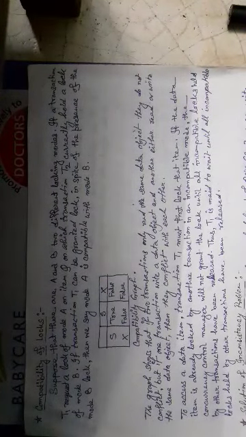Now how to overcome this problem? We have something known as compatibility of locks.